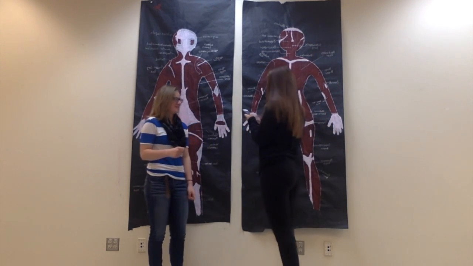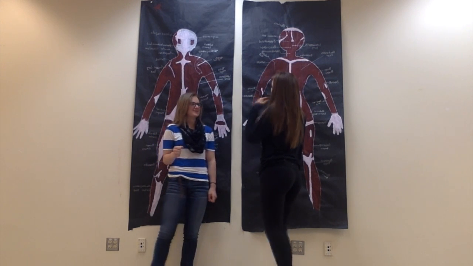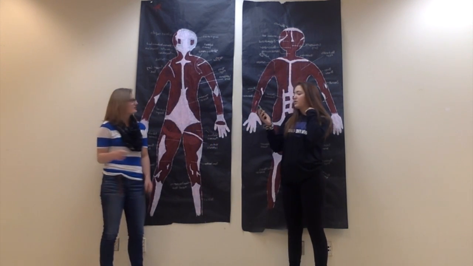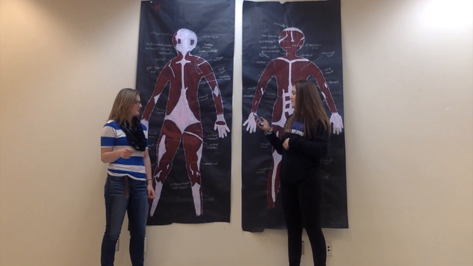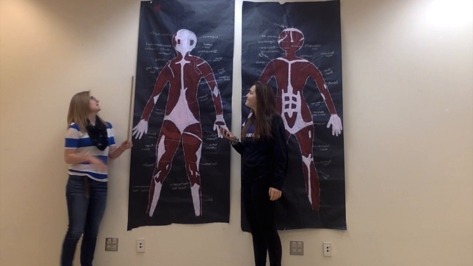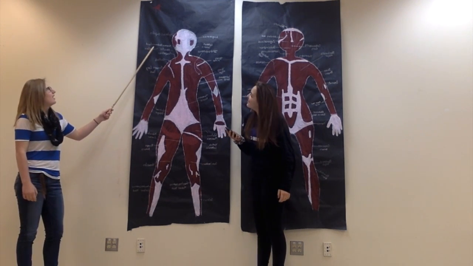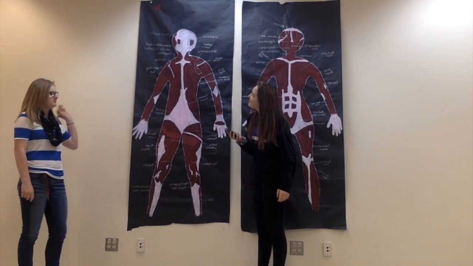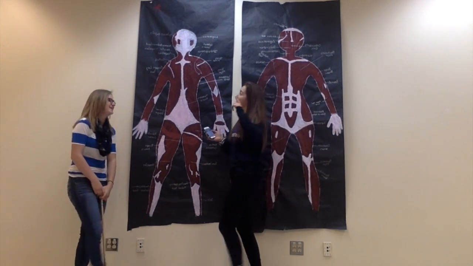So this is the strap-like muscle in the back of your neck, and it pulls on the base of the skull from the vertebrae in the neck and upper thorax. So, can you tell me what I think that word says?